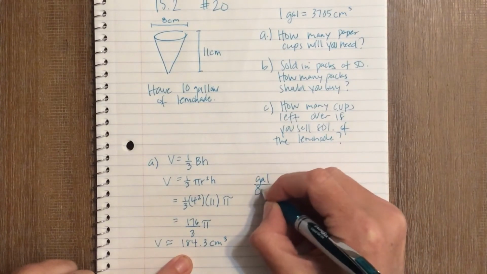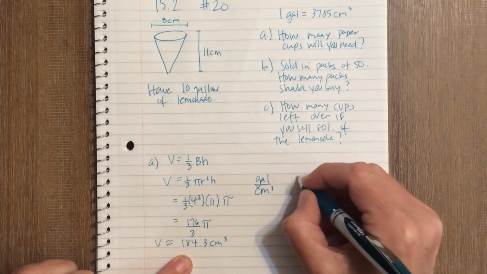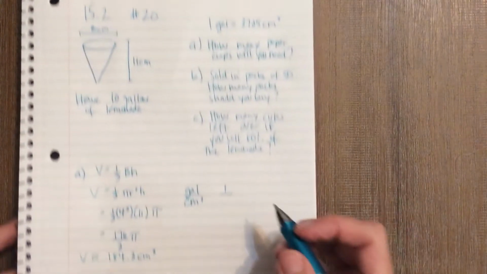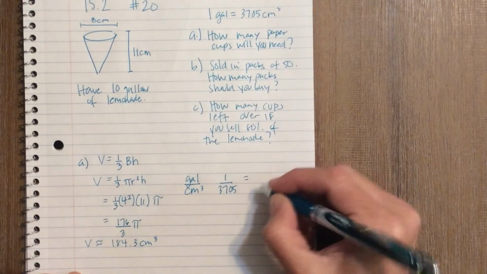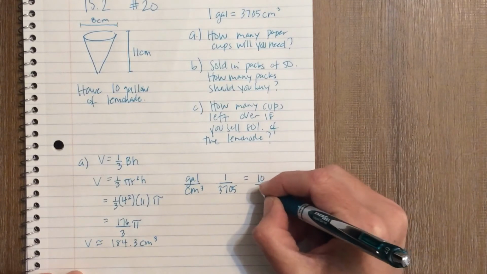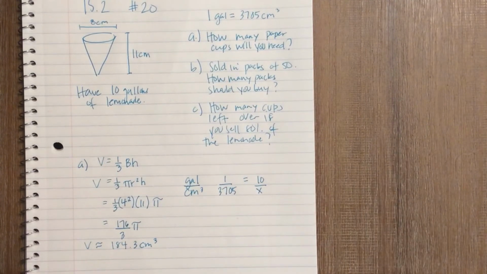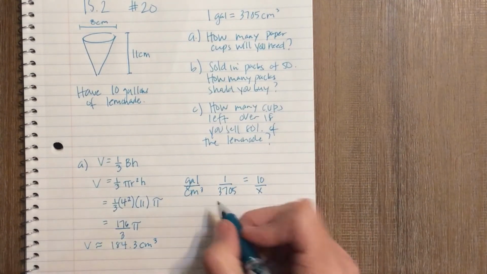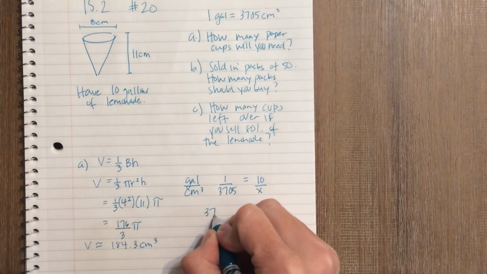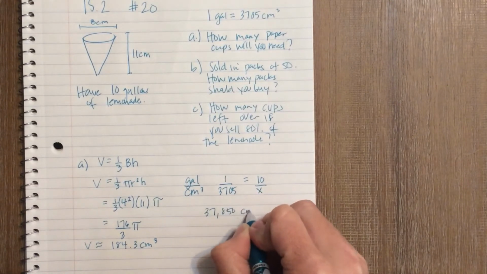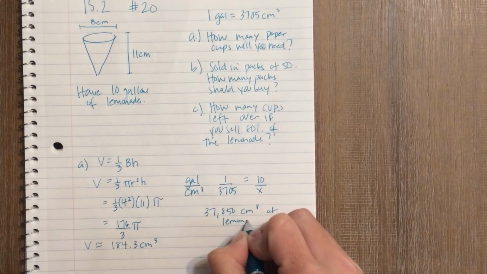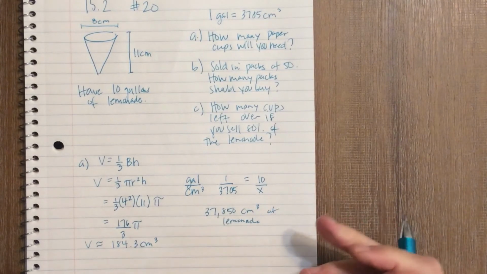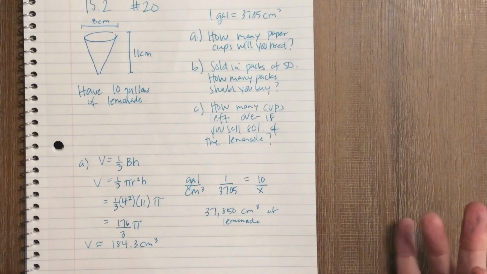I know gallons, centimeters cubed. I know 1 gallon is 3,785 centimeters cubed. Okay, and we have 10 gallons of lemonade. So how many centimeters cubed would that be? Cross multiply, you get 37,850 centimeters cubed of lemonade. That's how much lemonade is in our big giant jug of lemonade to sell, okay?